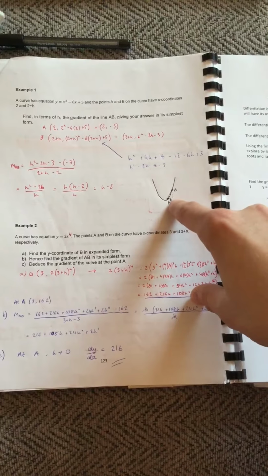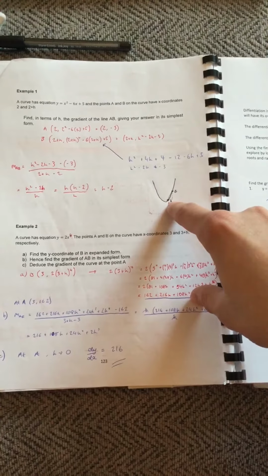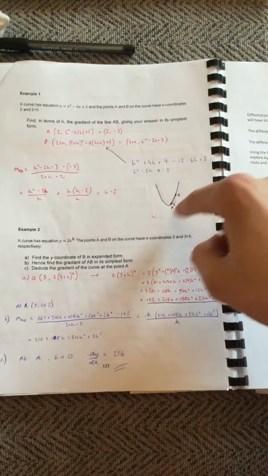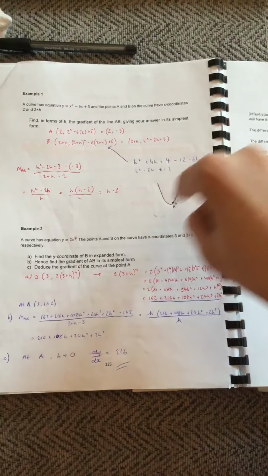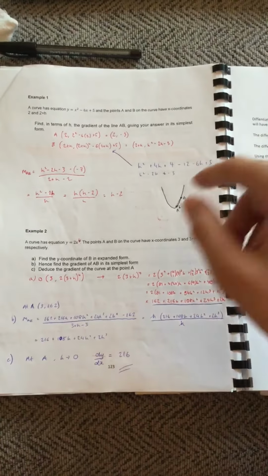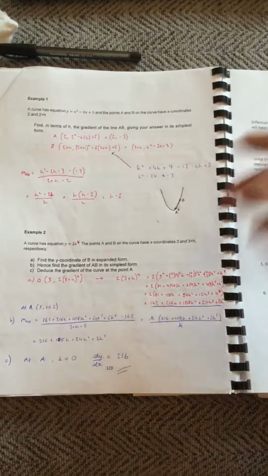But by minimising that value, i.e. considering h tending towards 0, the chord AB becomes the tangent at A. So we are actually finding, as h tends to 0, the gradient at A.